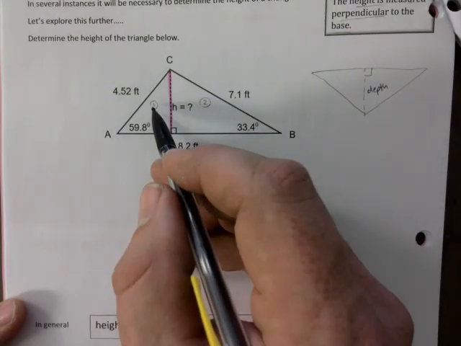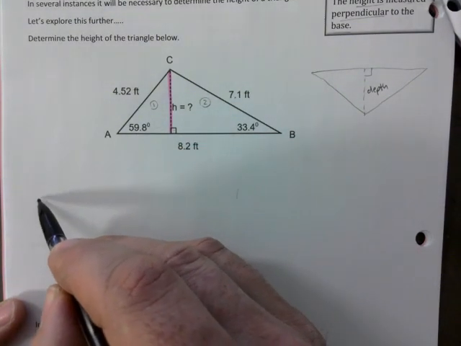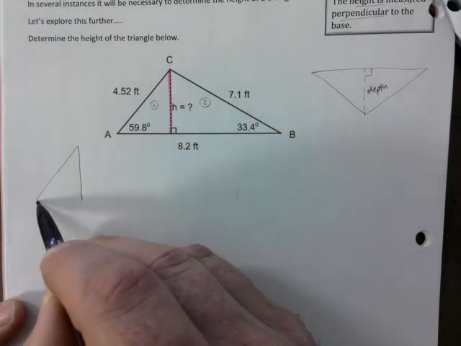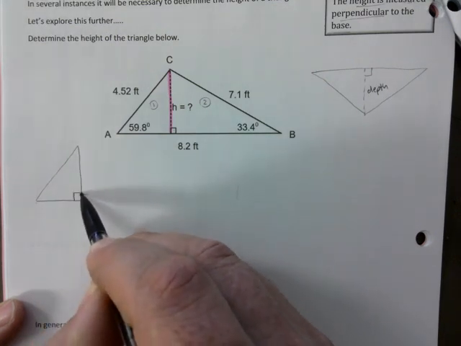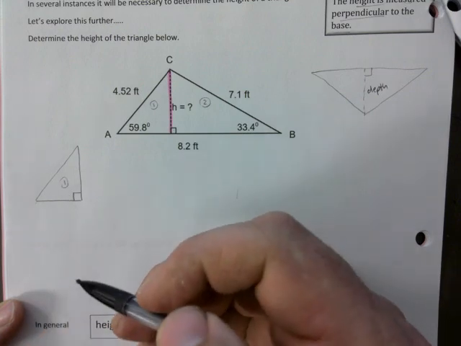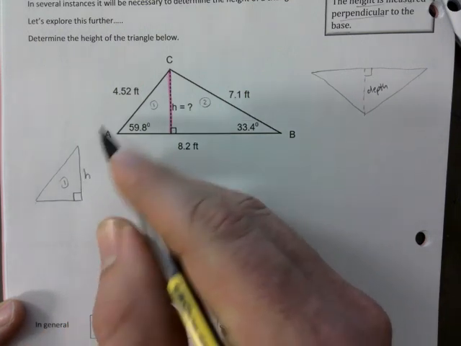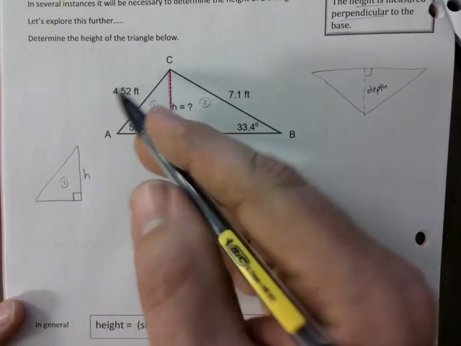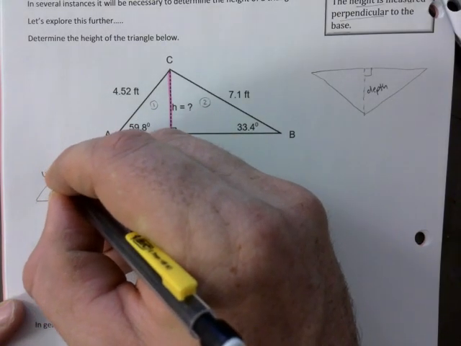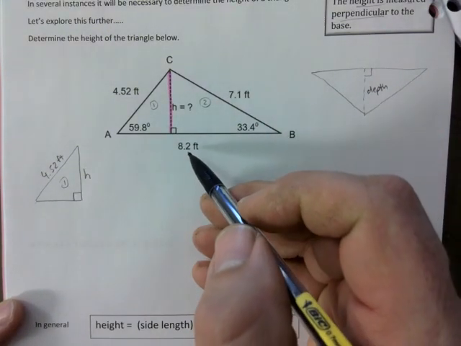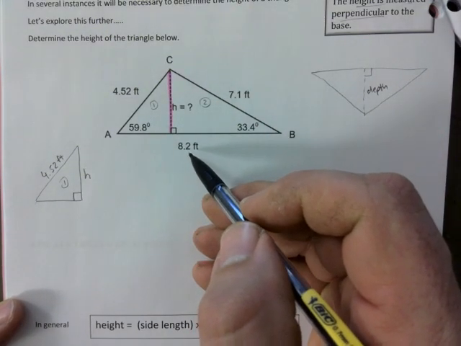And I'm going to work with this one first. So if we cut out this triangle, which is triangle number 1, this is our height. The 4.52 over here, we can transfer. The 8.2 we cannot transfer, correct?